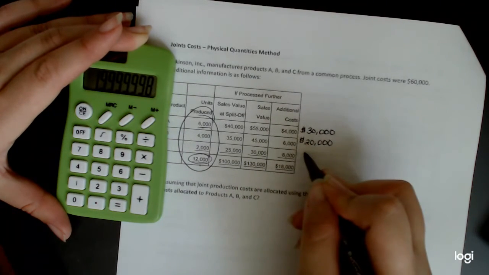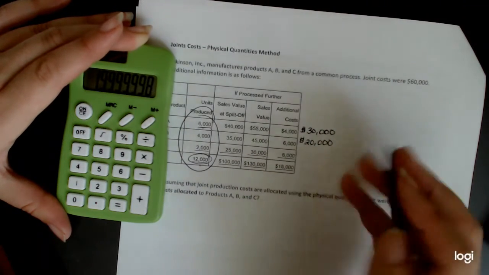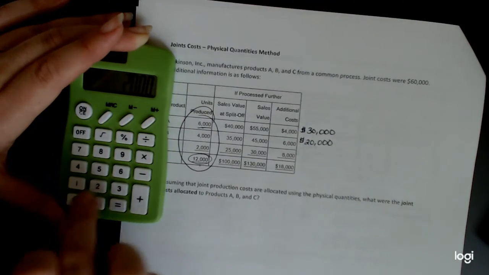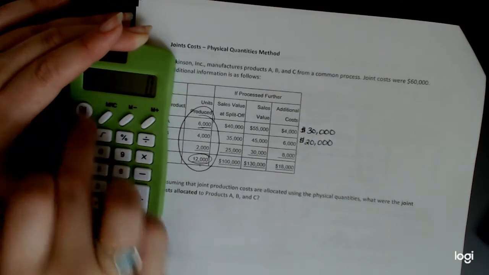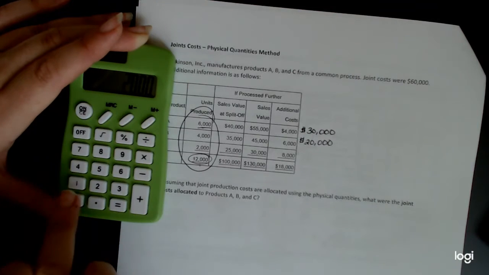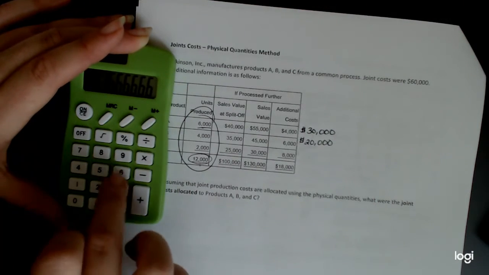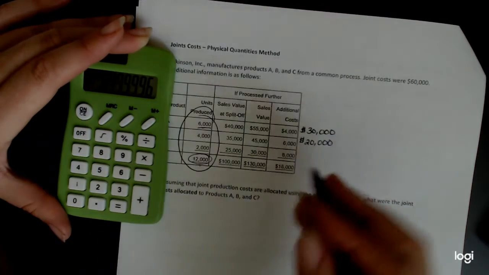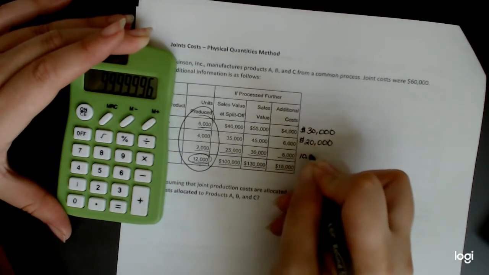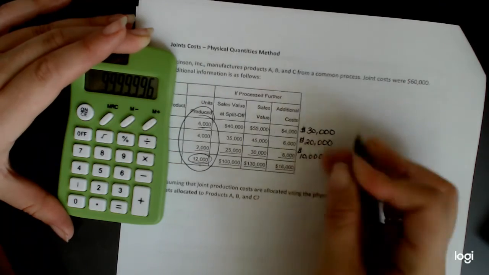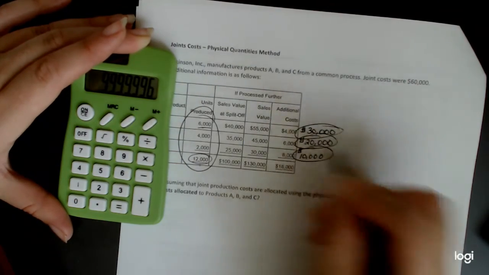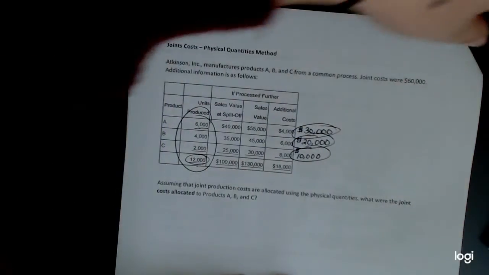And I know my last one's going to be 10,000 because that's the last bit to allocate, but let's do the math anyway. 2,000 divided by the 12,000 total times 60,000. So 10,000. There we go. That should be relatively easy.